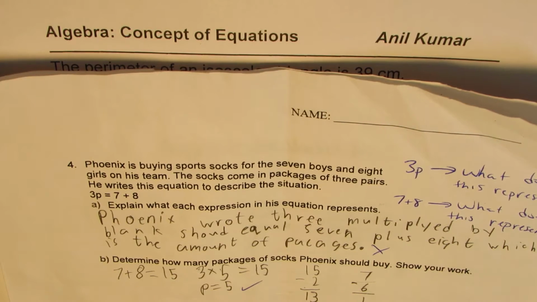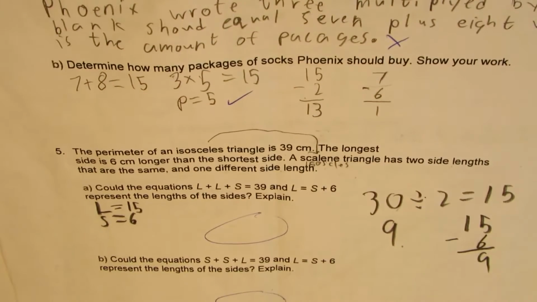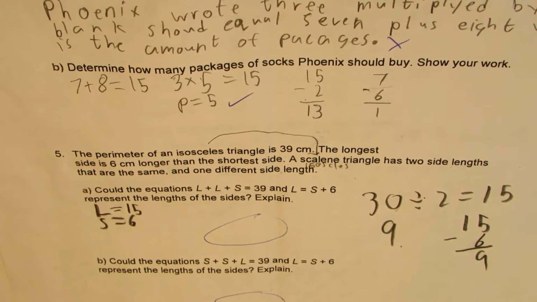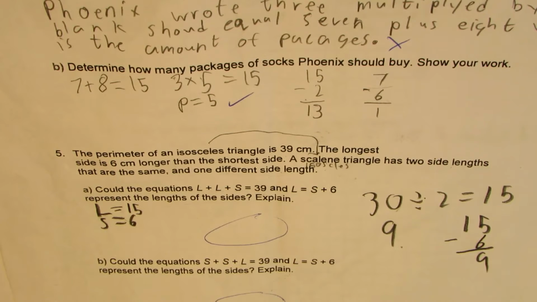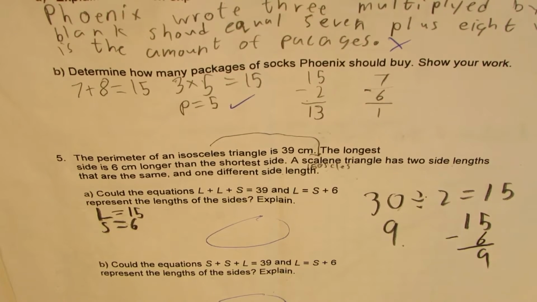I'm Anil Kumar, sharing with you questions from my students' test paper. In grade 6, they learn how to define variables, form equations, and solve word problems. So here is question number 5 from the previous test paper, which we are going to discuss.